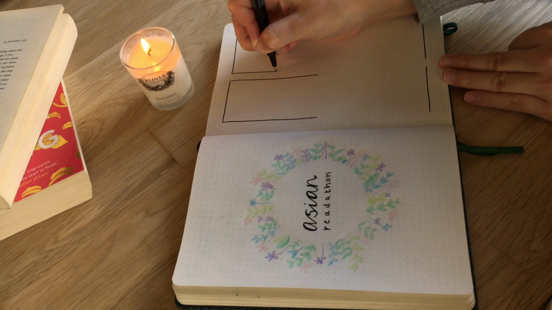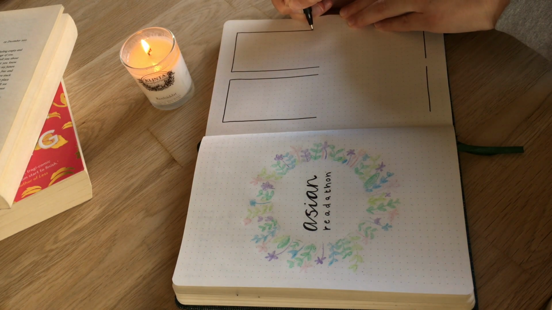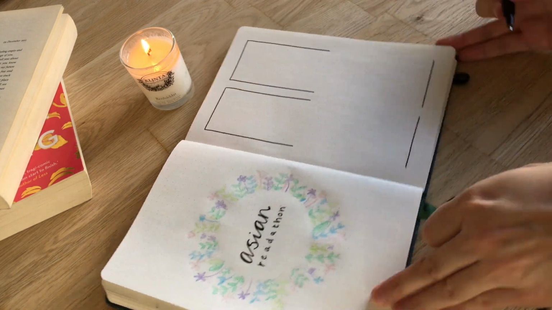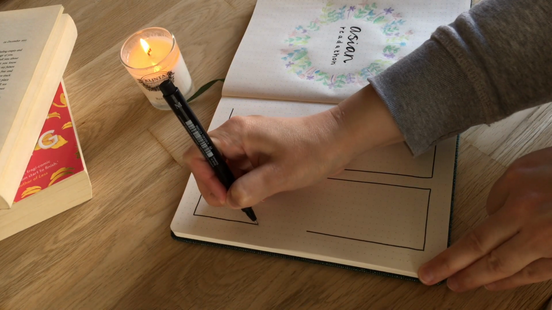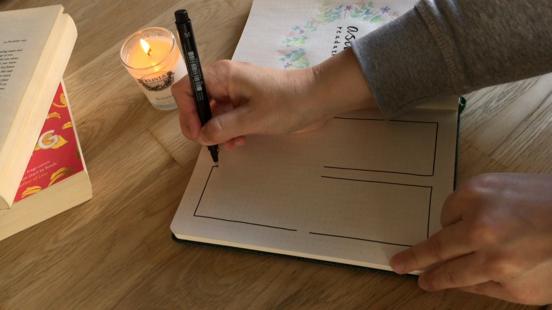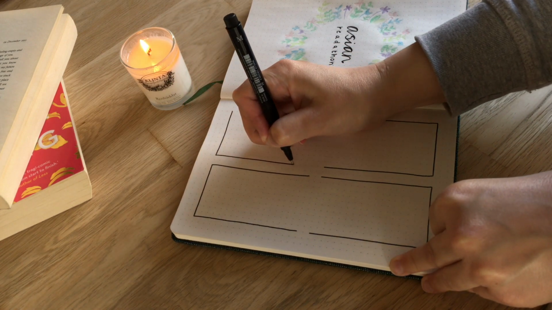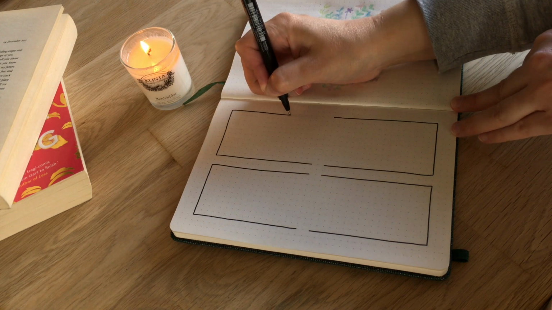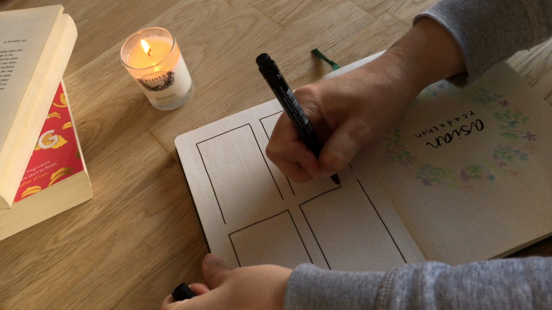I went for a 4 box format because there are, I think, 5 prompts for the readathon, but 2 of the prompts, one of them is a book by an Asian author and one of them is a book featuring Asian characters, and I think all the books on my TBR that have Asian characters are written by Asian authors, and so I've just combined that into one prompt and given the other ones boxes.